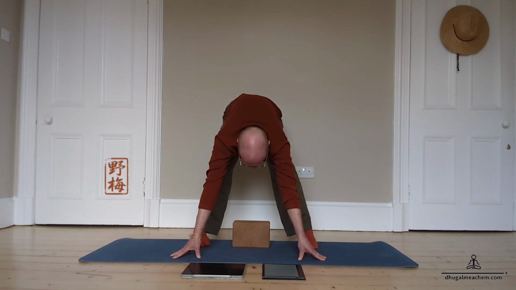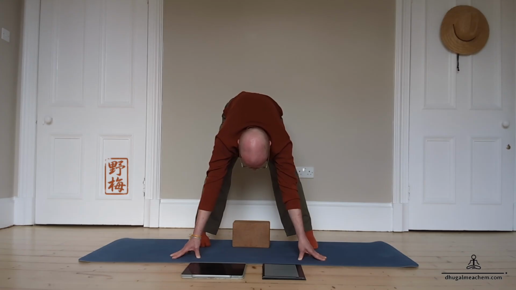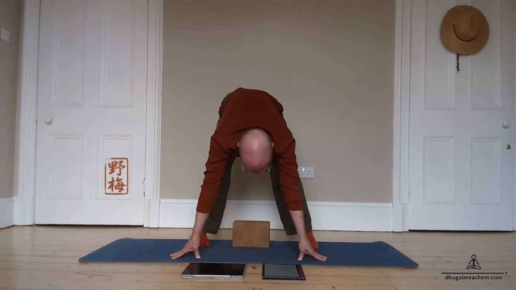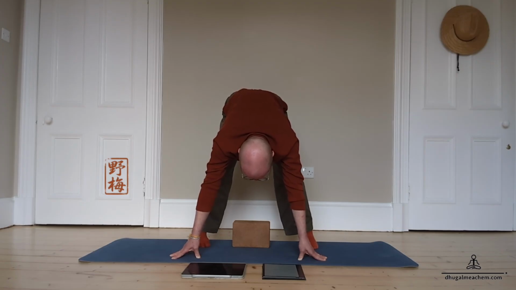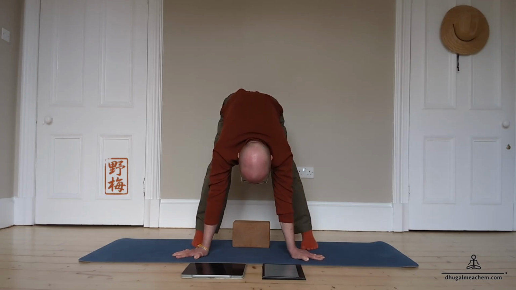Each and every yoga pose has a job, has a function. That's why we call it the functional approach. For example, the function of the pose that we are doing now stimulates the backs of the legs.